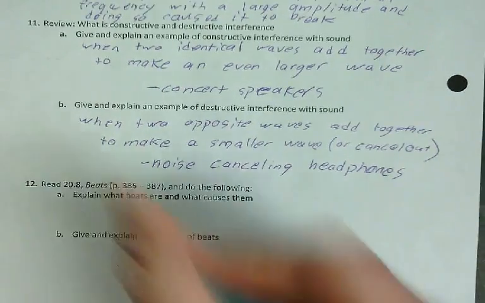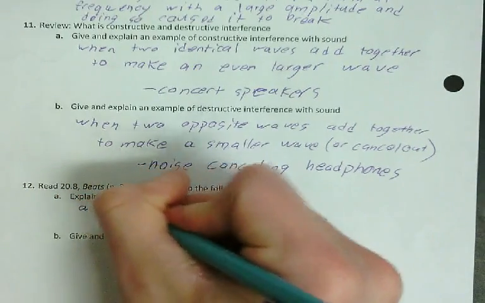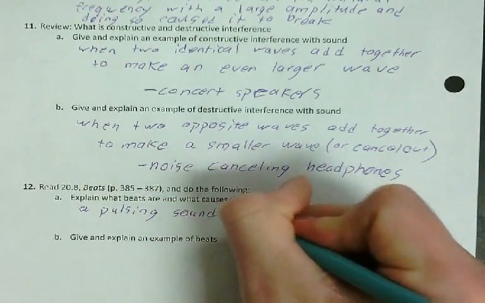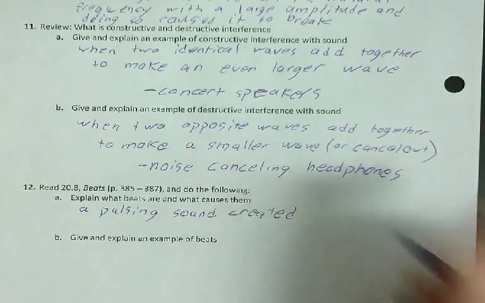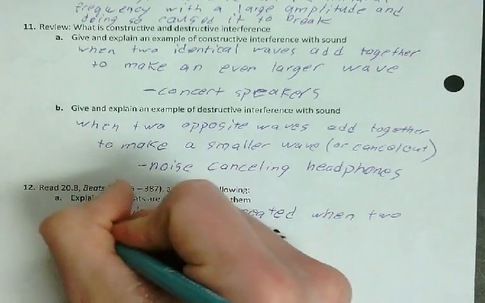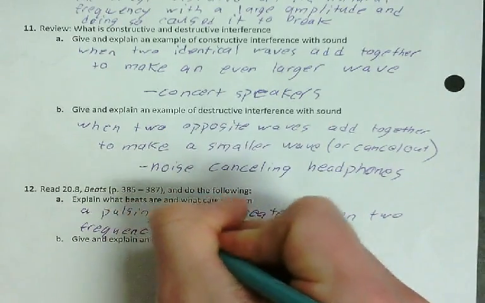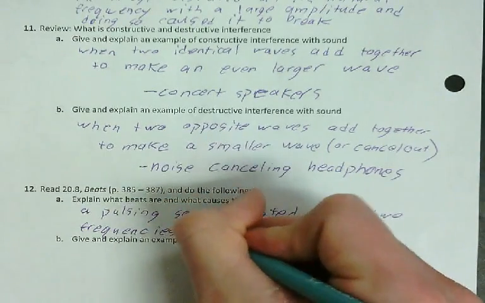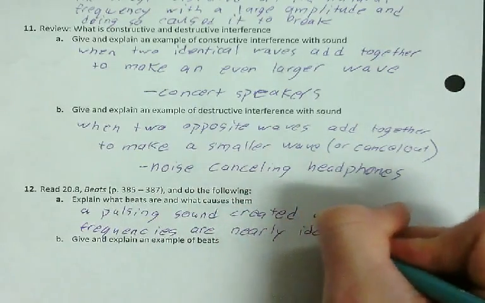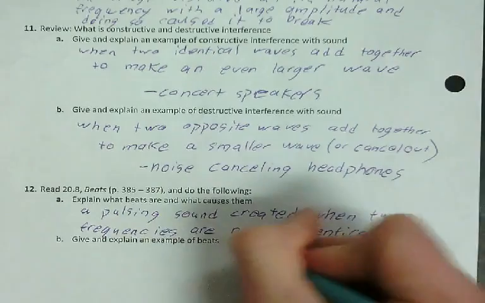So first of all, they're a pulsing sound created when two frequencies are nearly identical but not the same.